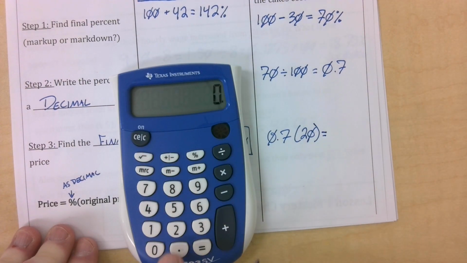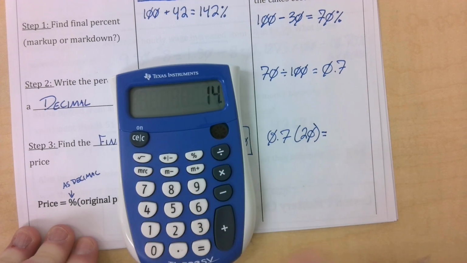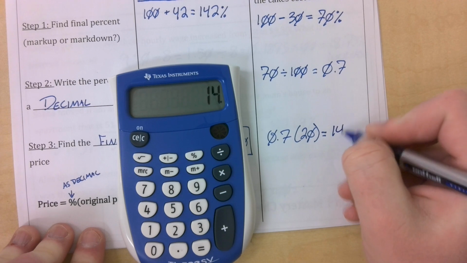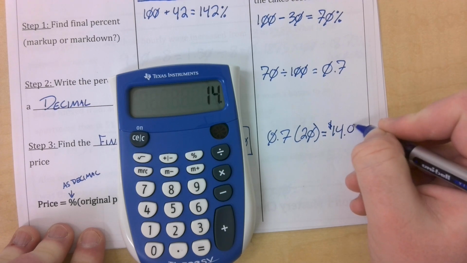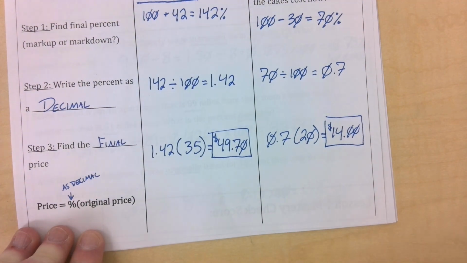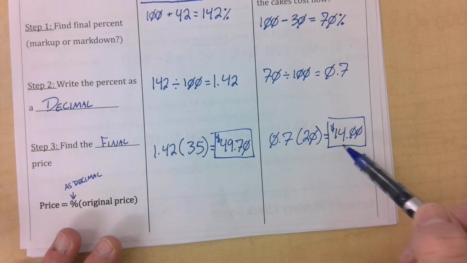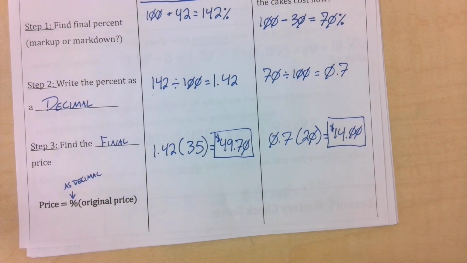Get your calculator, 0.7 times 20. It's going to give us $14. And I'm going to add the cents even though it's not on there. And we don't have to add the cents in this case because it's a whole number. So at the end of the day, after this 30% discount, you only pay $14 for the cake. Go ahead and jump into your practice and let me know if you have questions.